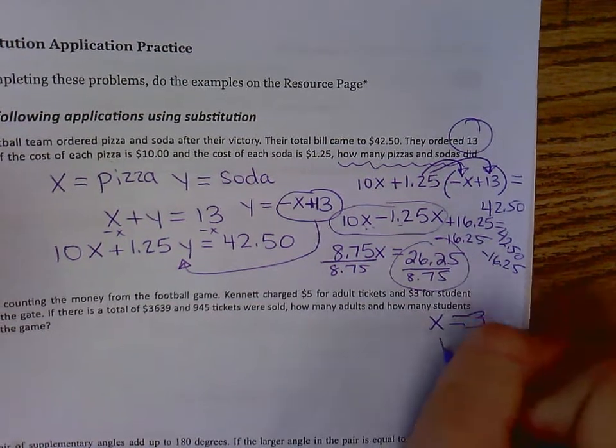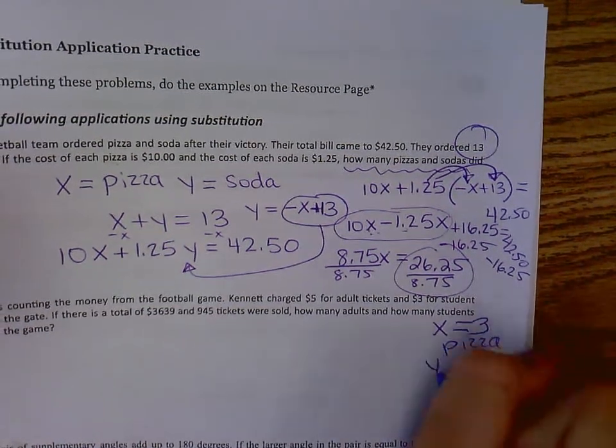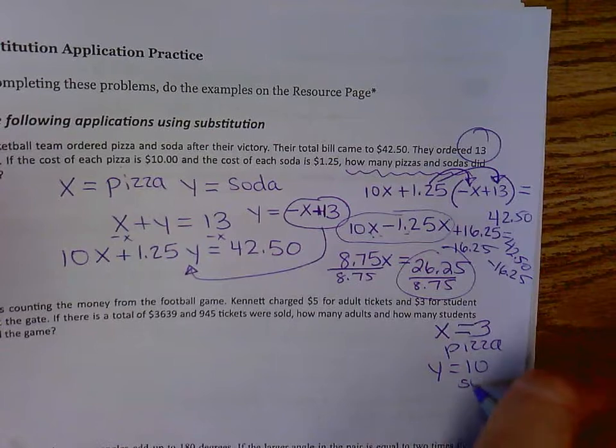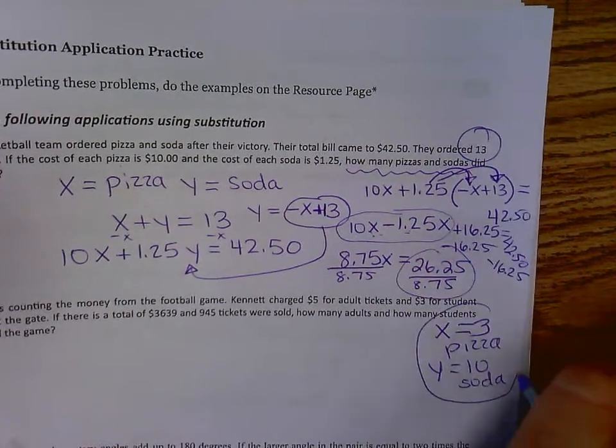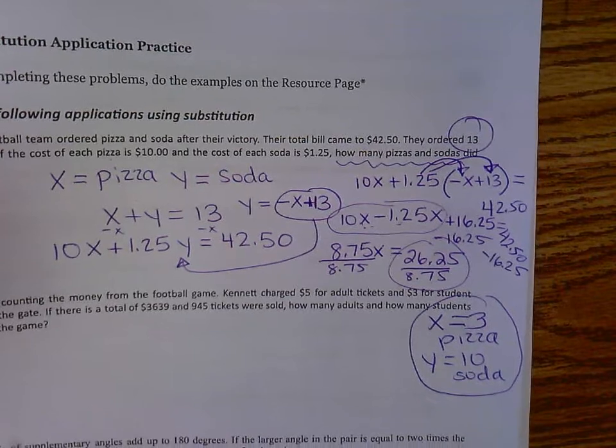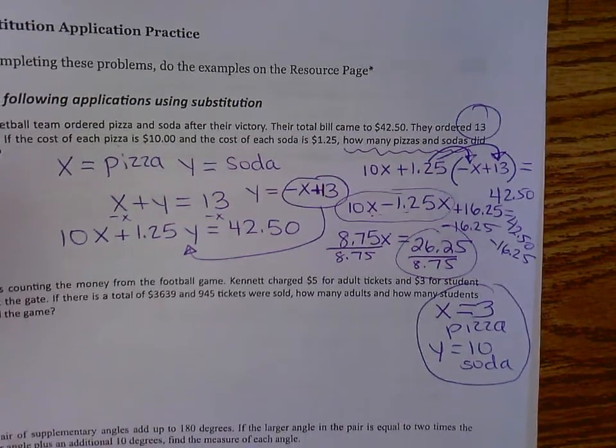3 pizzas. How many sodas did I get? Look back at the original equation. 10 sodas. Total, I have 13 items. Sorry, I kind of crunched that one. I will be more mindful of the space when I do problem 3.